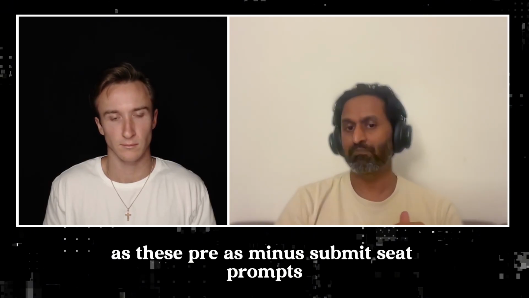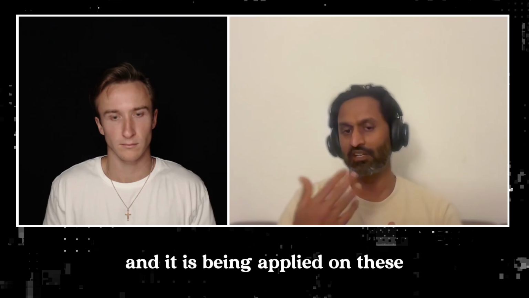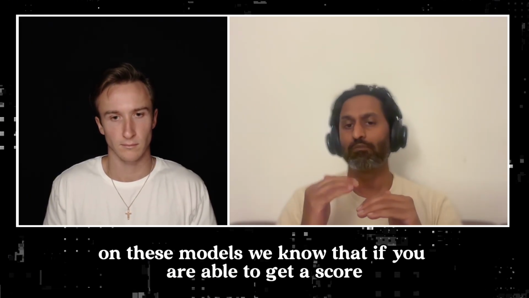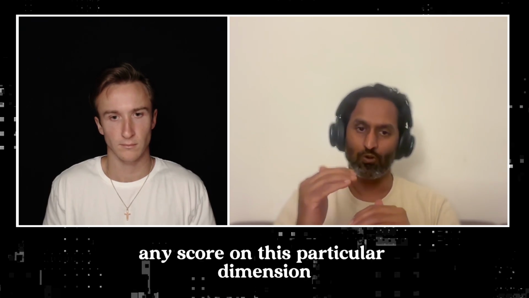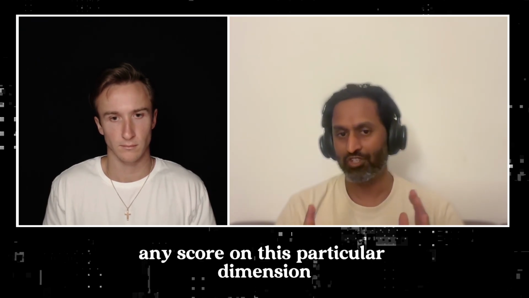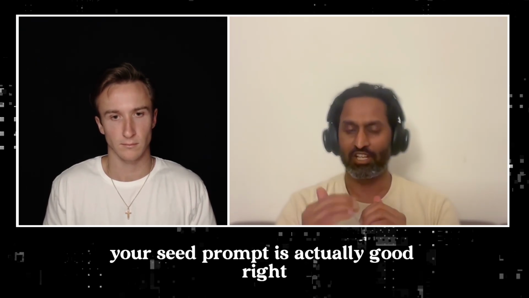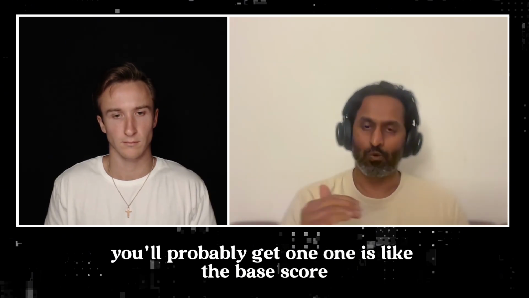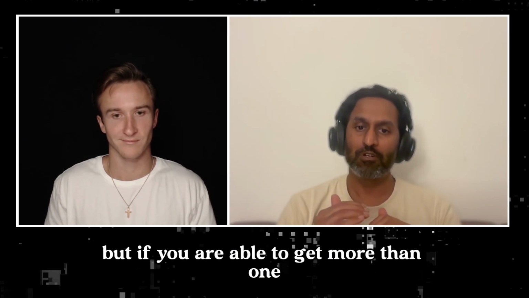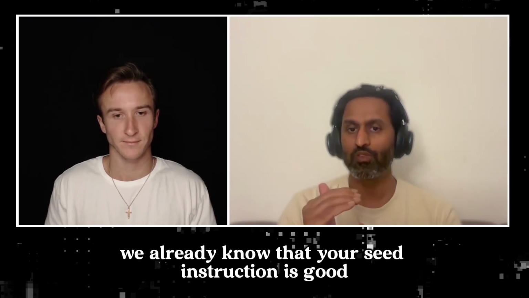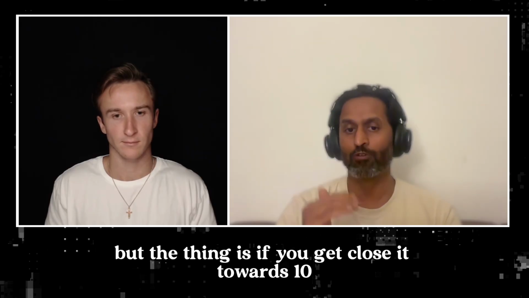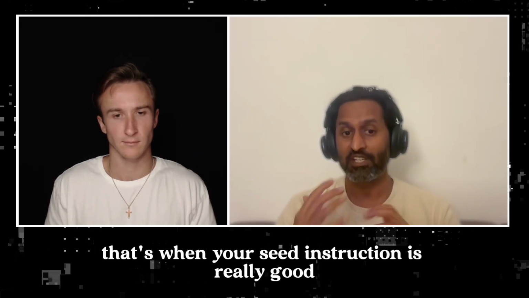Now, as miners submit seed prompts and they are applied on these models, we know that if you are able to get a score, any score on this particular dimension, your seed prompt is actually good, right? If it's not good, then you'll not get any score. You'll probably get one. One is the base score. But if you're able to get more than one, we already know that your seed instruction is good. But if you get closer towards 10, that's when your seed instruction is really good.